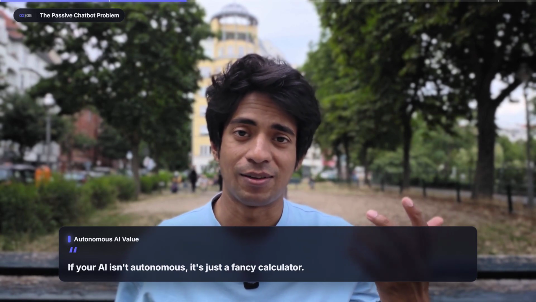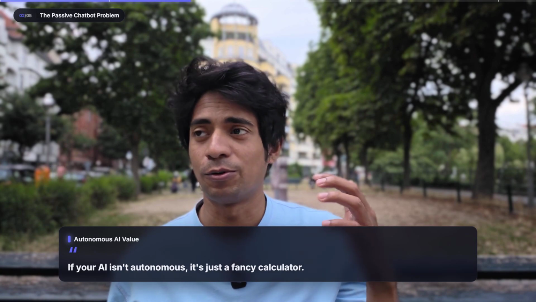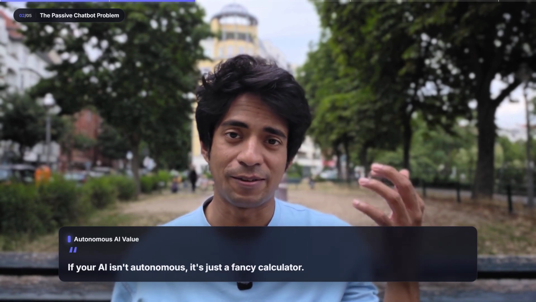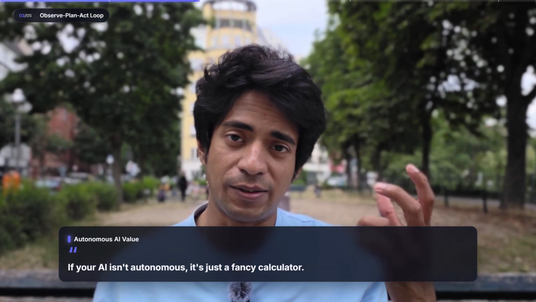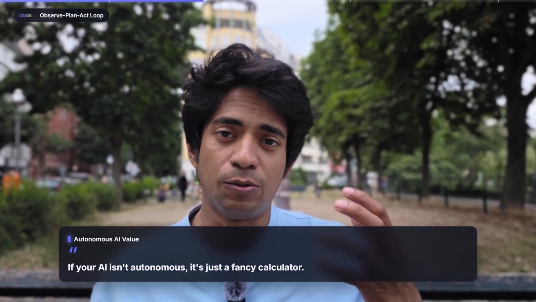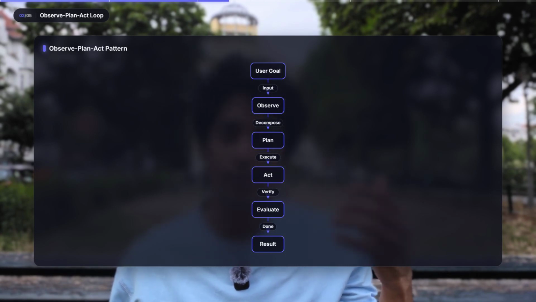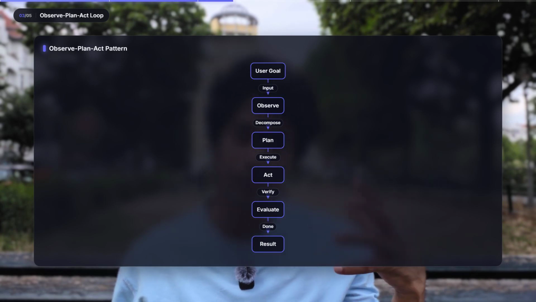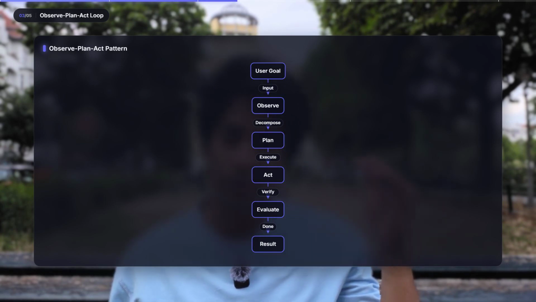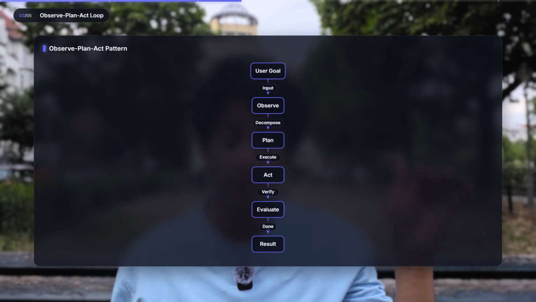It's of no use. To move to autonomous agents, you need a state machine or loop, and we use the observe, plan, act pattern in this scenario. The agent receives a user goal, and then it plans. It decomposes the goal into small subtasks.